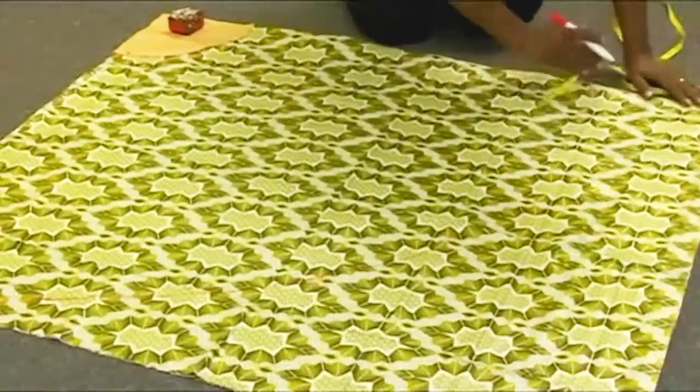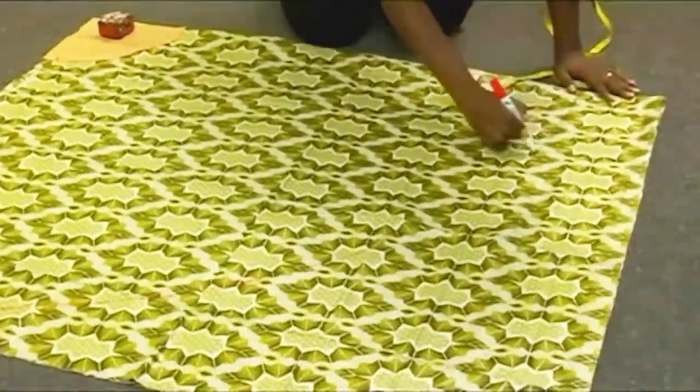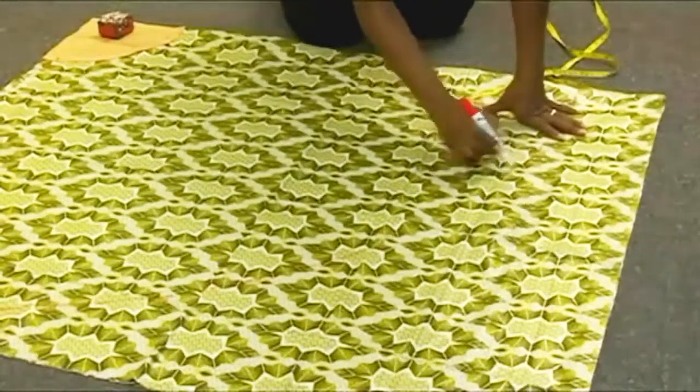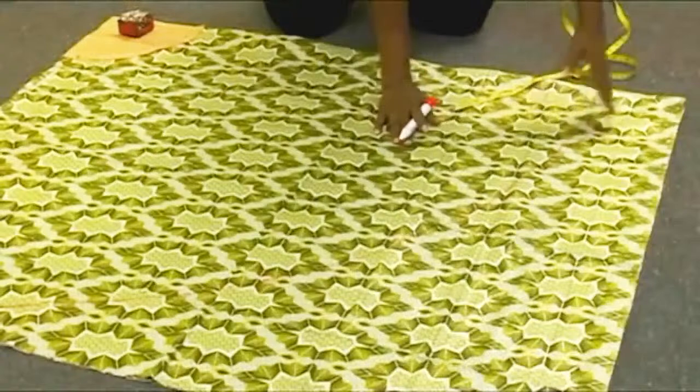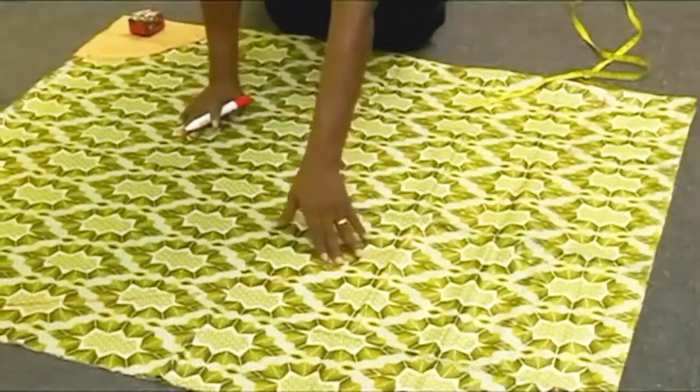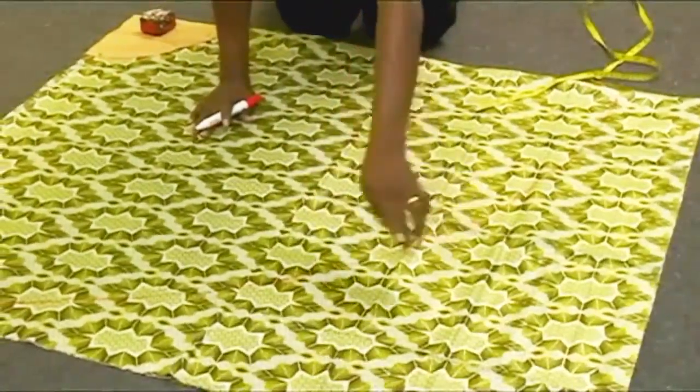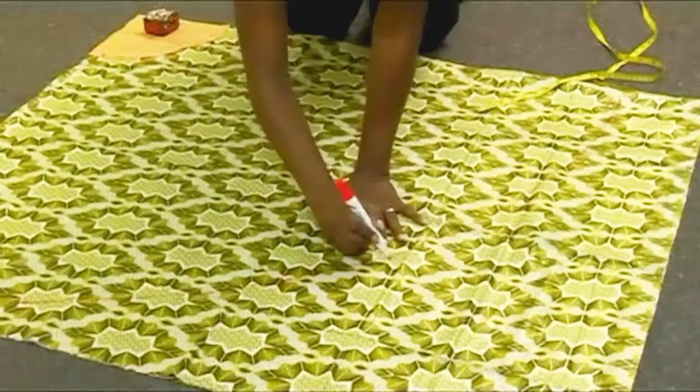So I'll now connect the other points that I have here. Now we're going to do the correction to the center. This will give me my center here. You can look at that point. This will be my center.